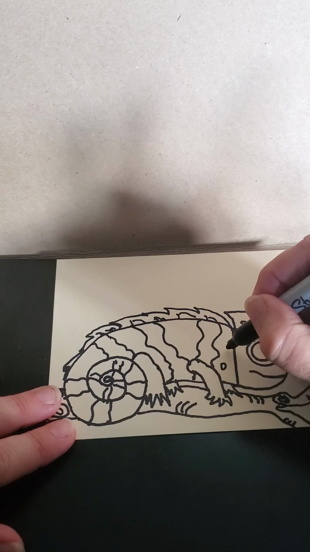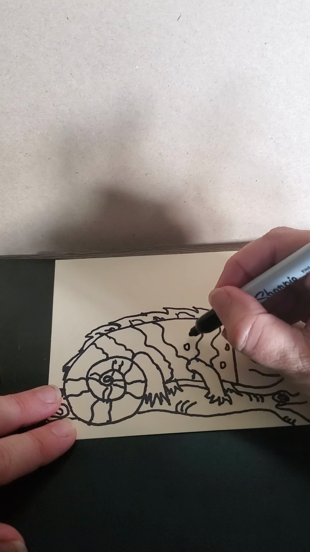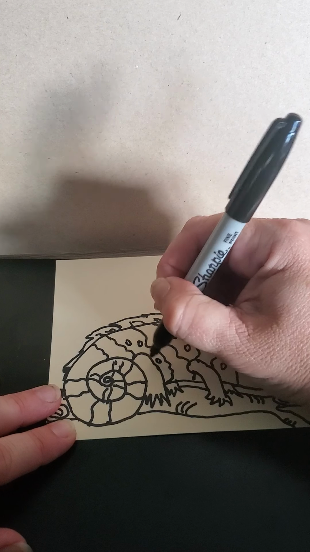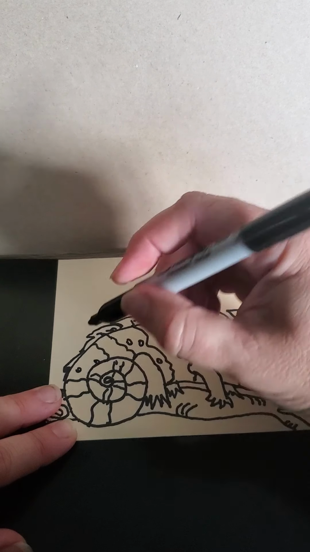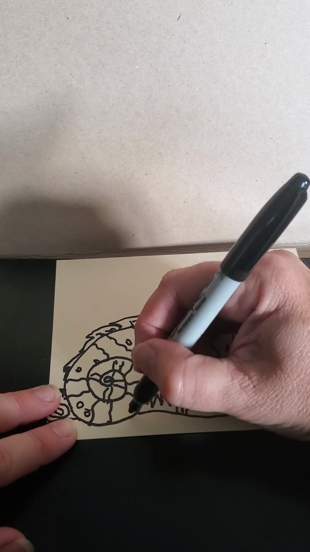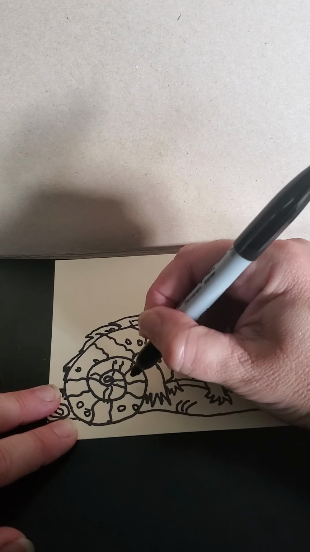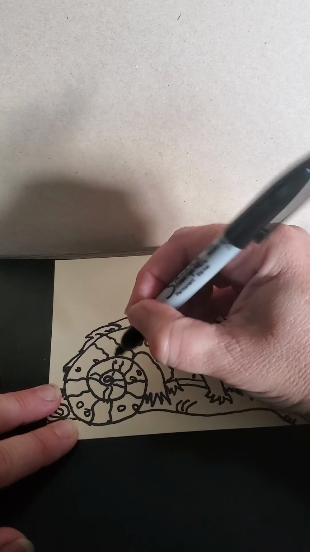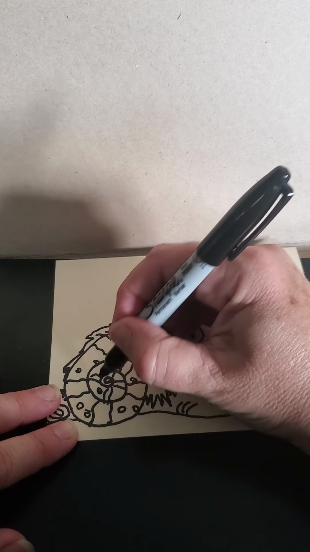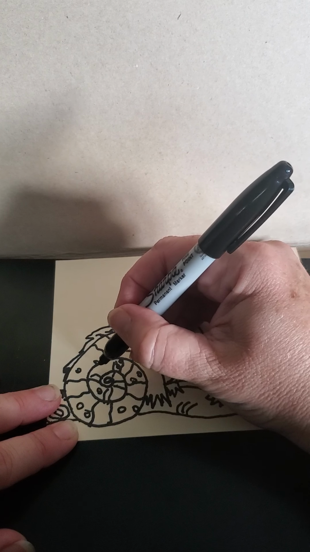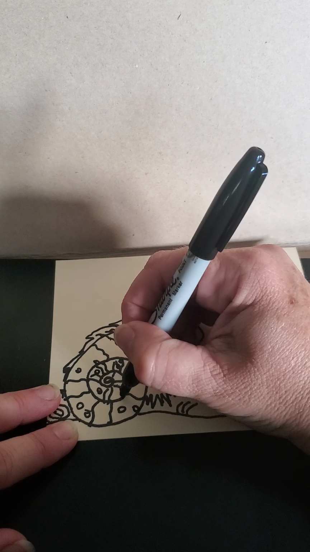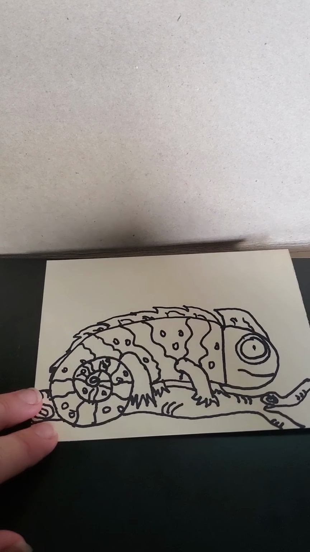Looking at my iguana, I have these spaces in between, and I want to make them look a little different than the stripes. So when I go to add my color, I can easily tell what I'm doing. All right, now here looks like I don't know what I'm doing. I need to add another line. Okay, so there's my chameleon.